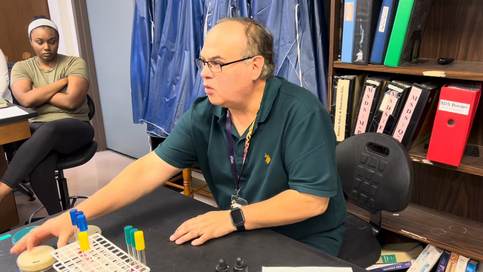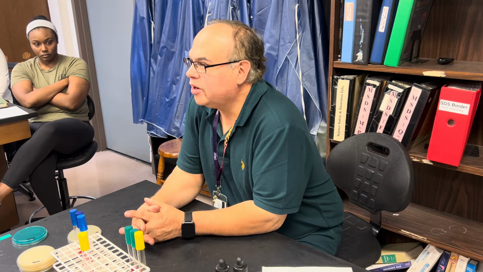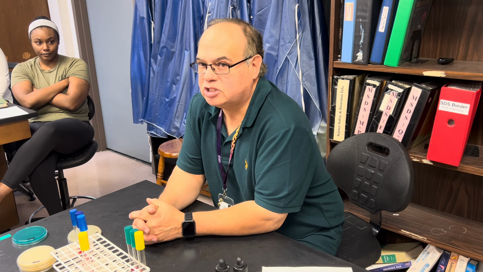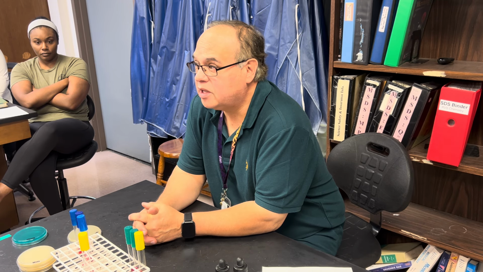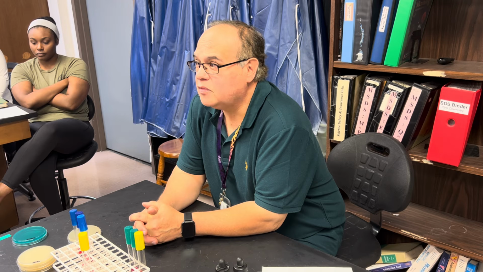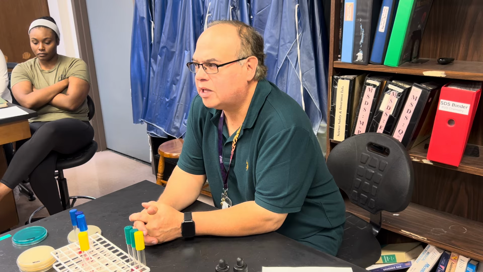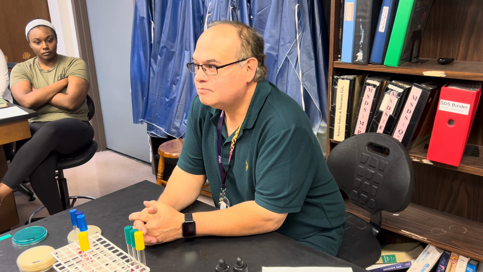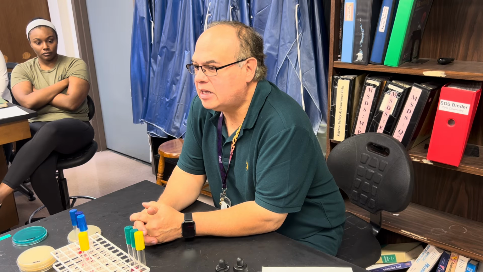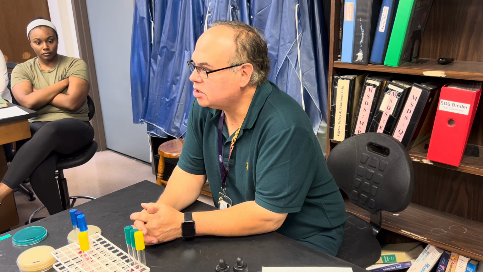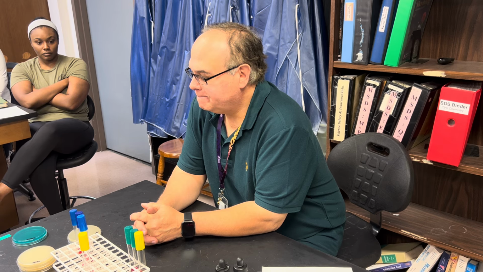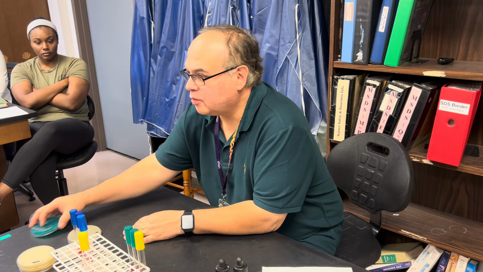If it's milky around the colony, that means that the organism couldn't break down the casein and it's negative. If it's clear around the colony, that means that the organism broke down the casein and the organism is positive for the production of an enzyme called caseinase. Okay? Remember, an -ase at the end of anything means enzyme. Okay? Any questions?